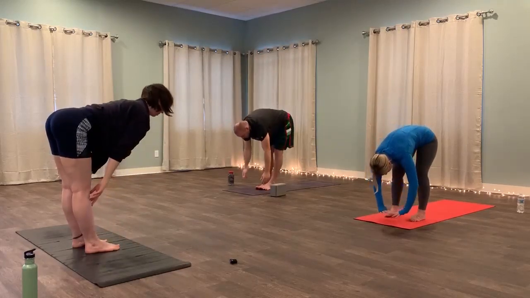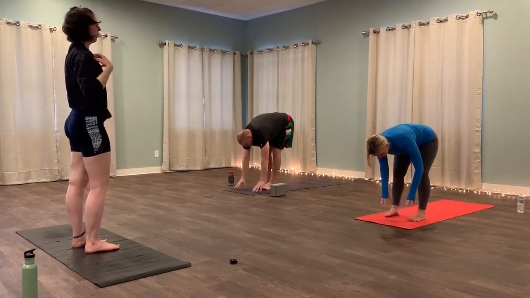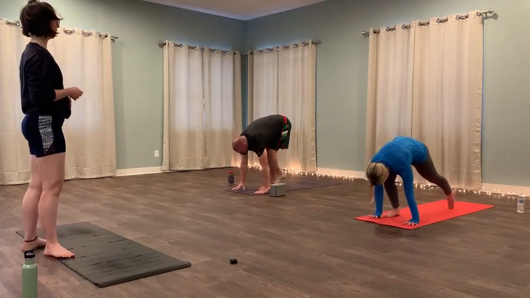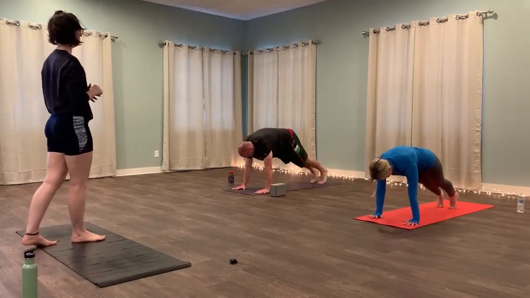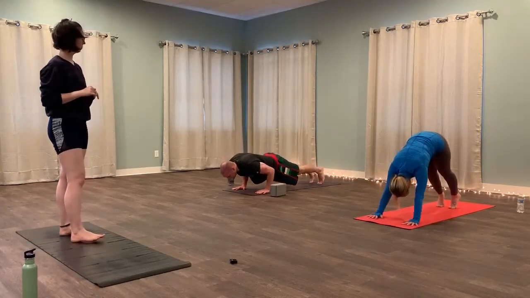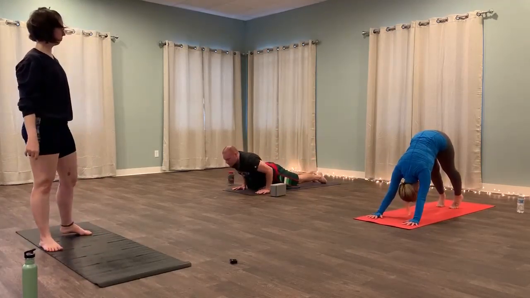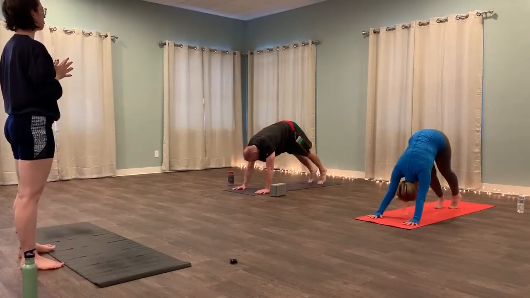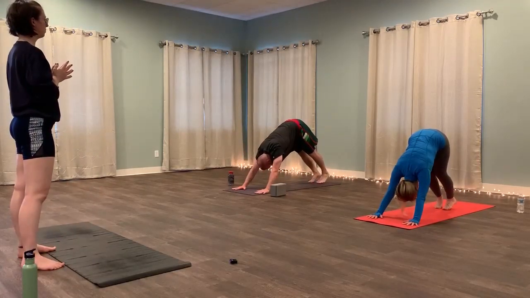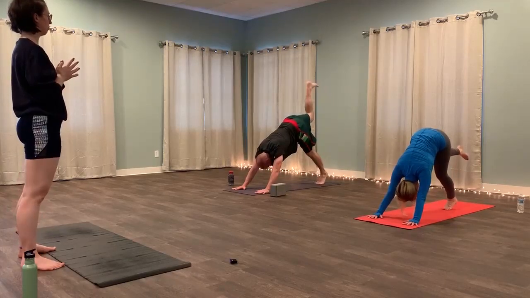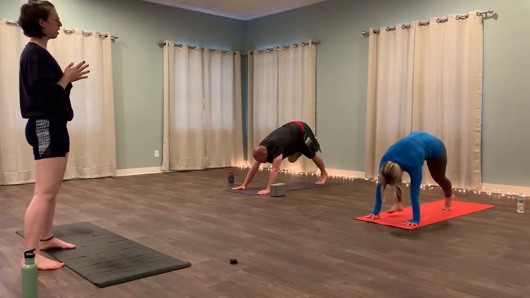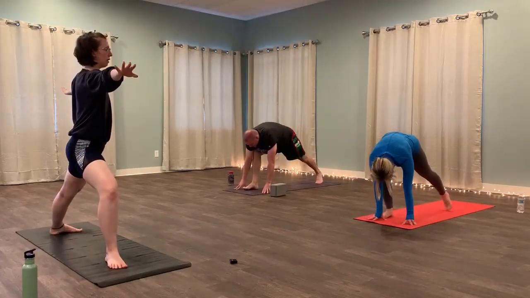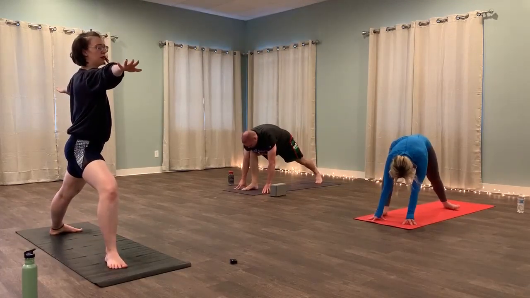Inhale, halfway lift. Exhale, move that through your flow, high to low plank, upward facing dog, and downward facing dog. Inhale your right leg high. Exhale, step that through. And on an inhale, come into a warrior two. Spinning the back foot down.